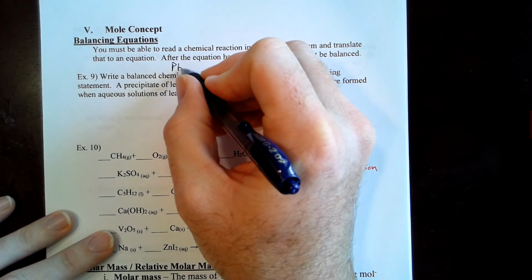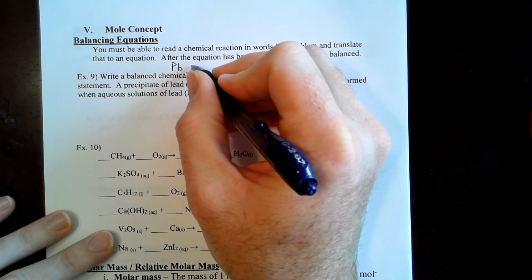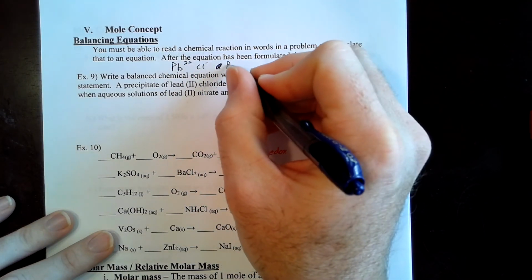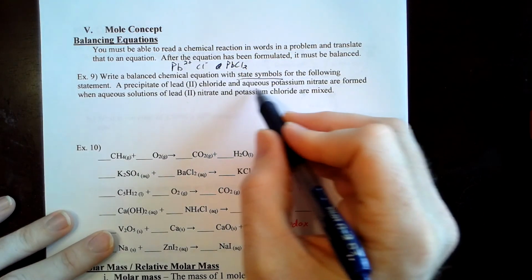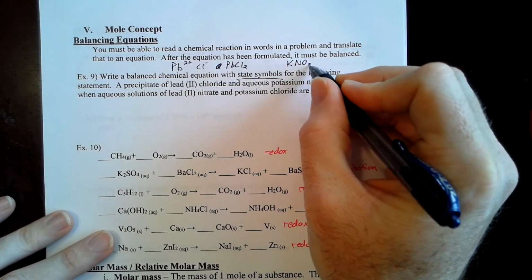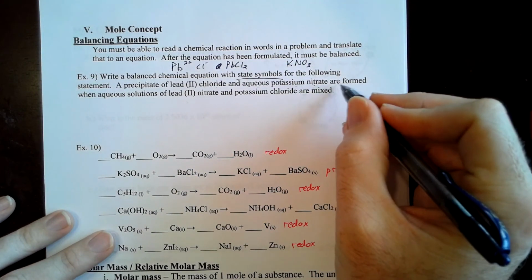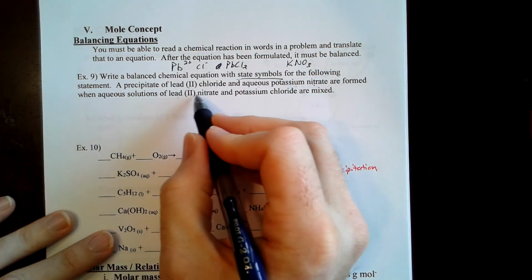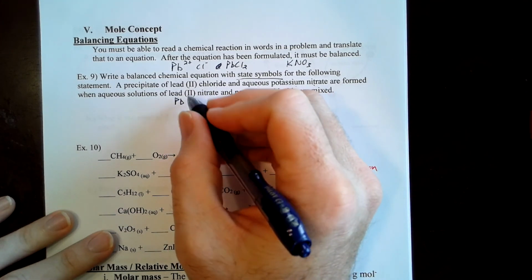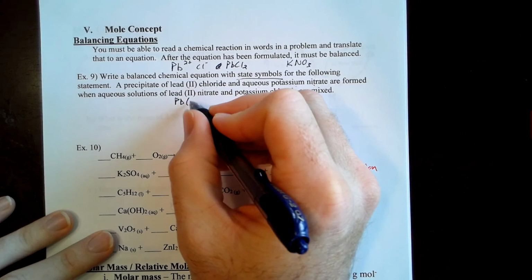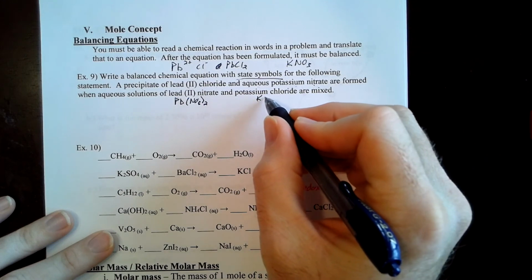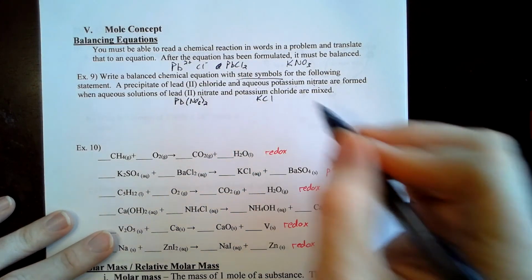Well, we know that's going to be lead 2 chloride, so lead 2 plus, chlorine minus, so that's going to be PbCl2. And then aqueous potassium nitrate, well, KNO3. You should know your polyatomic ions now. And are formed when an aqueous solution of lead 2 nitrate, so that's going to be Pb(NO3)2 with the 2 on the end, and then a potassium chloride, right? A lot of times that's just the hardest part.